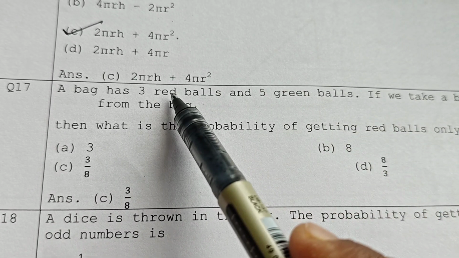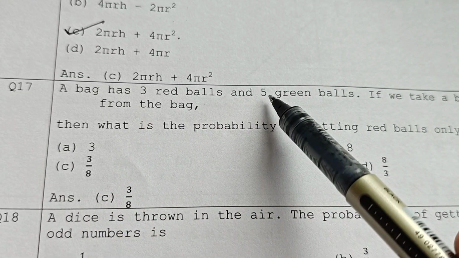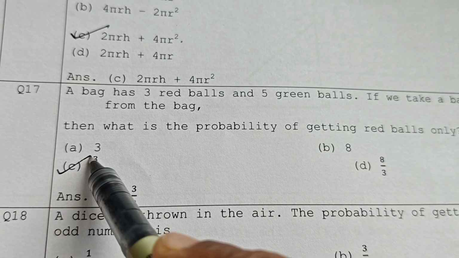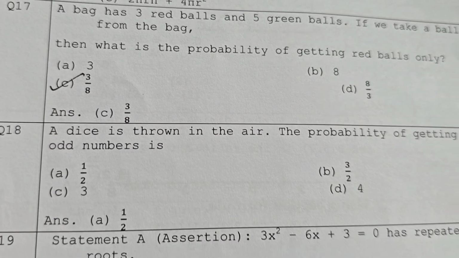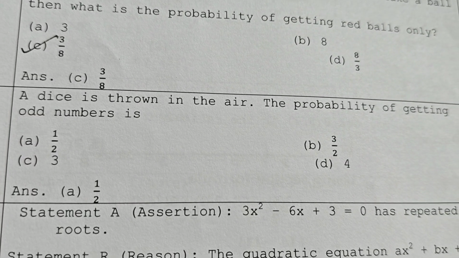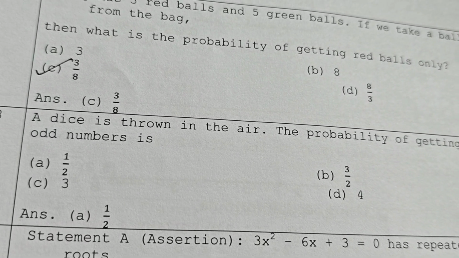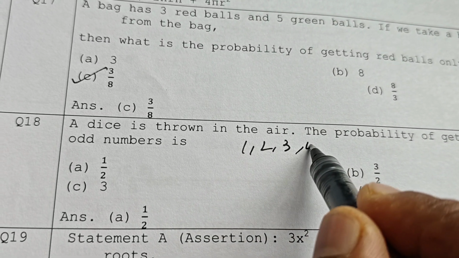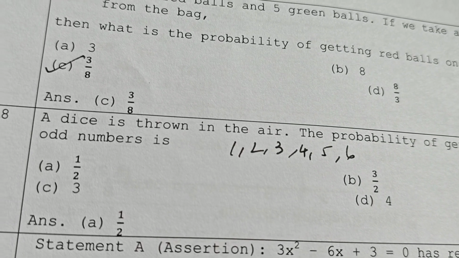Even so, now we will check. The red balls are 3, so the required number is 3 in the numerator. The total balls are 3 plus 5, 8. So the denominator is the total. So 3 by 8, option C is the right answer for question number 17. Now question number 18, a dice is thrown in the air. The probability of getting an odd number is, in a dice we know 1, 2, 3, 4, 5, 6 are the faces.